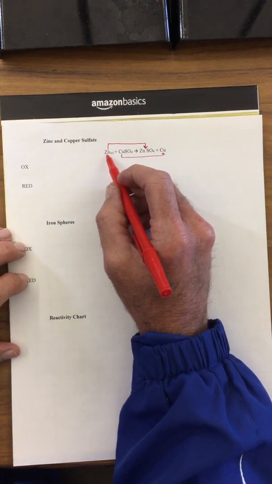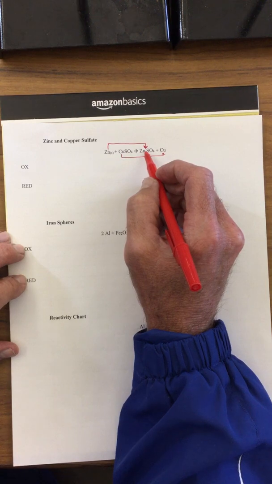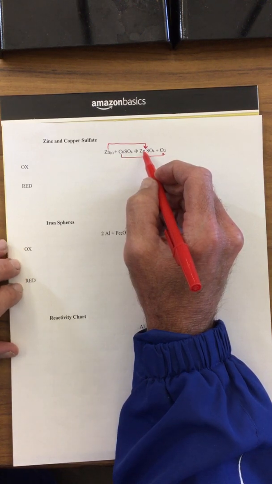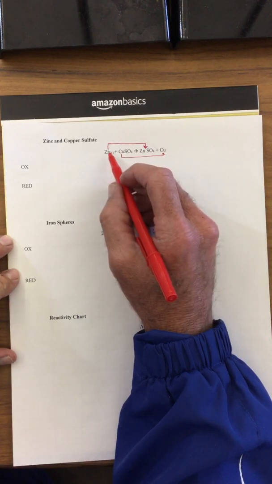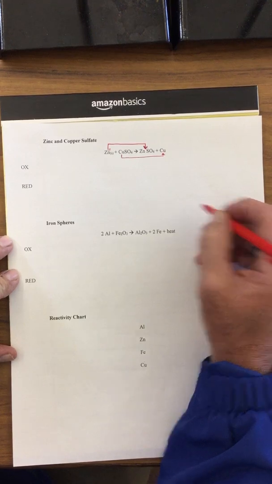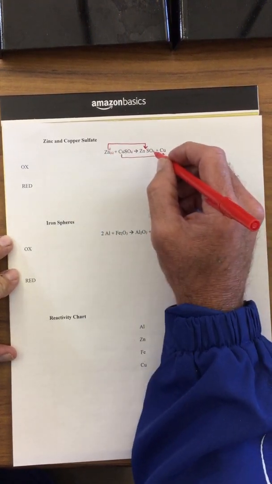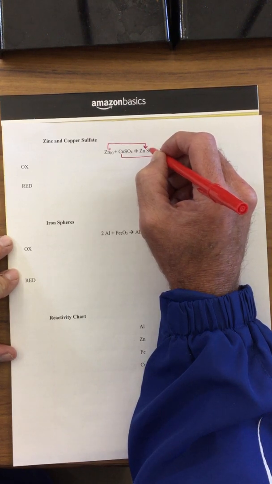So the zinc is starting off as being neutral, and it's going to become charged. In this case, the zinc is going to become 2+. So it's starting off with the 0 charge because it's neutral and it's in a solid form. It becomes aqueous, and so the zinc is going to end up with a 2+ charge.